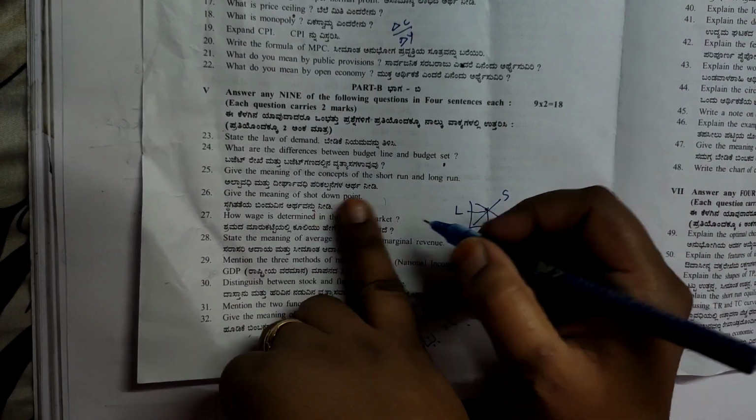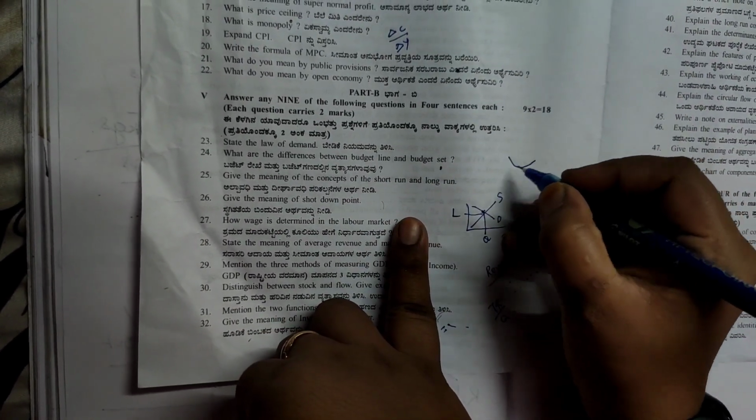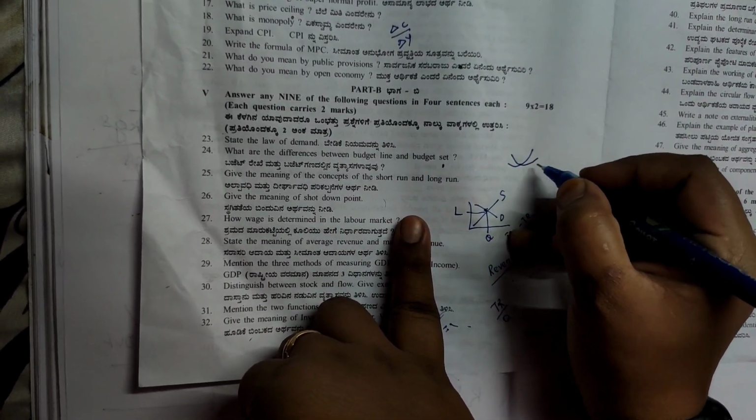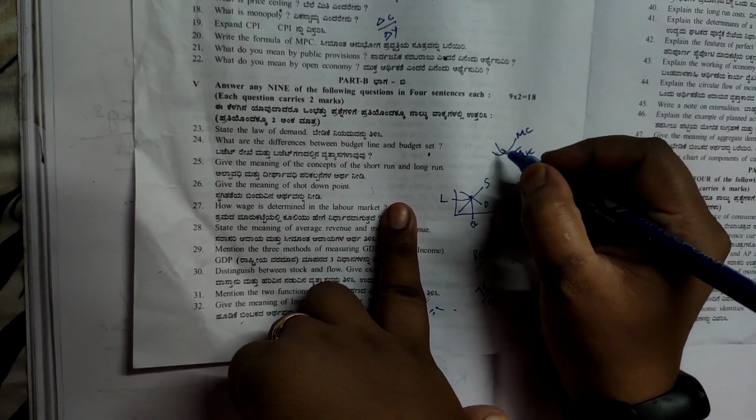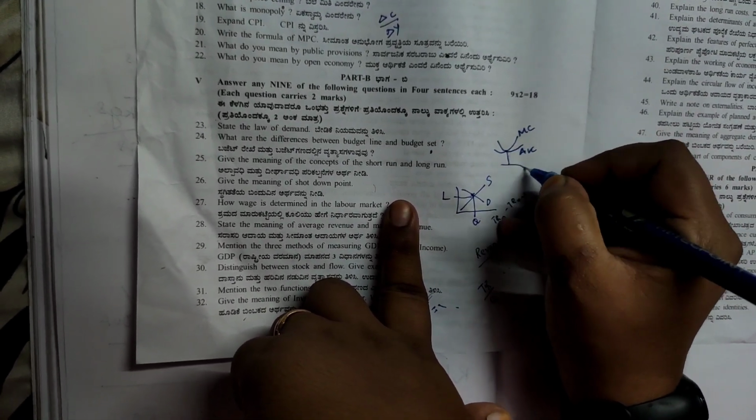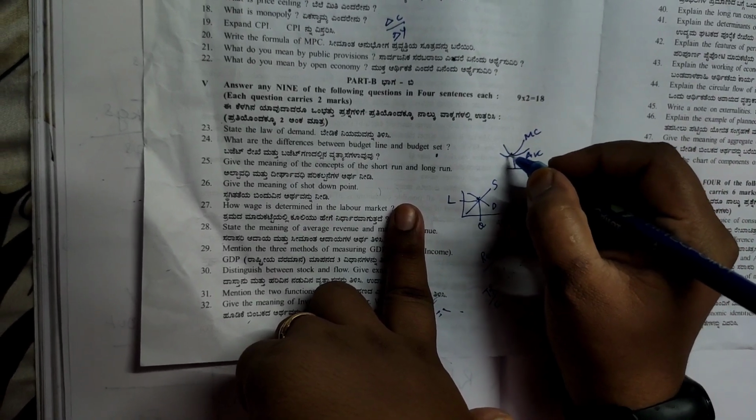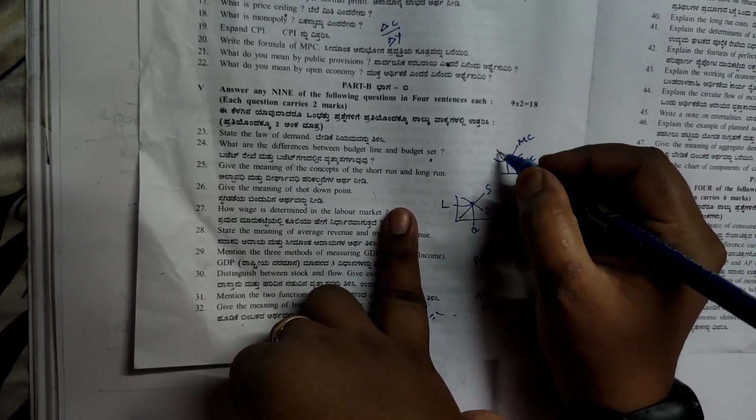What is the shutdown point? When the MC cuts the minimum of AVC, this point is known as the shutdown point. Why? Because the firm will stop producing in this case.